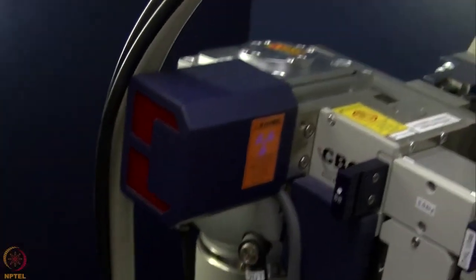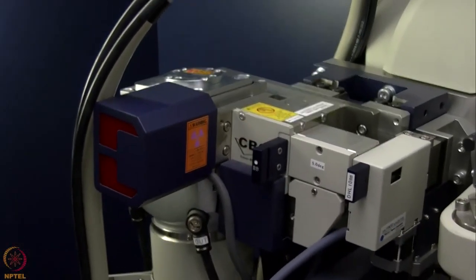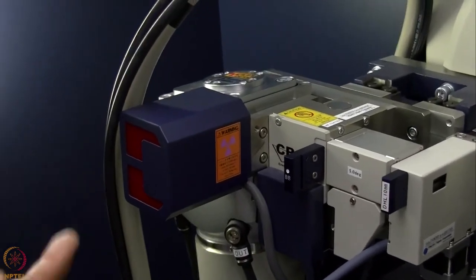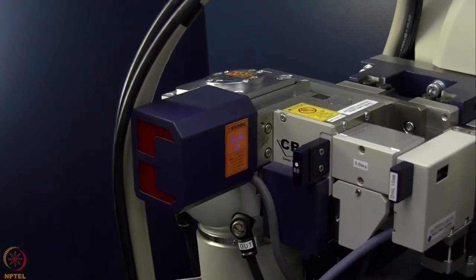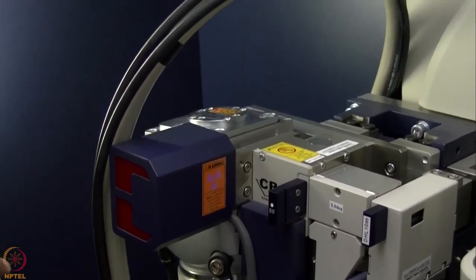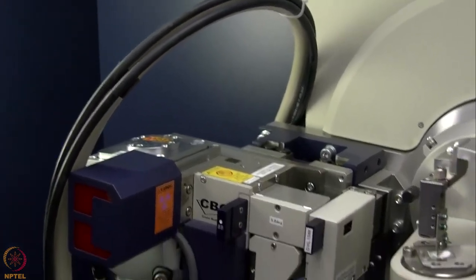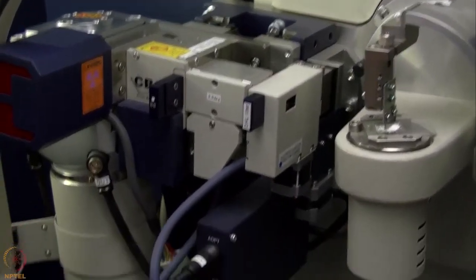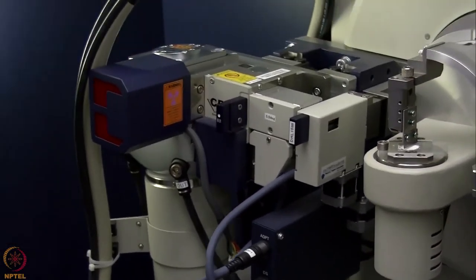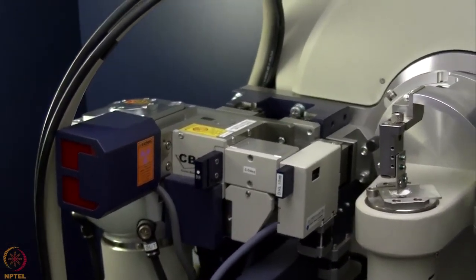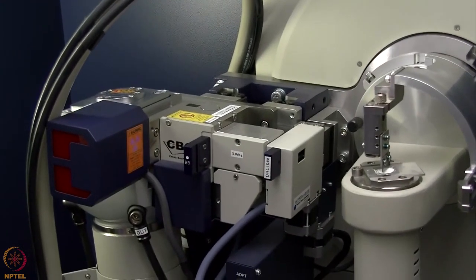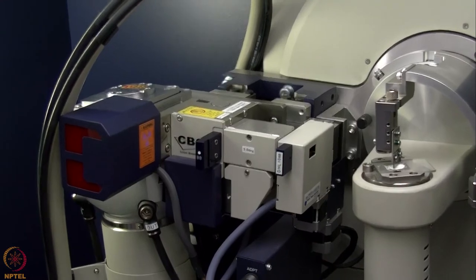So we have a chiller in a different room which cools the water to about 16 to 17 degrees centigrade and then runs it through the tube at about 4 liter per minute flow rate, so that the cold water comes, hits the backside of the anode, takes the heat and goes out to the chiller. This chiller is an important part of any X-ray diffractometer which has to be maintained at the prescribed temperature. For this powder diffractometer, we maintain it at 16 degrees centigrade.